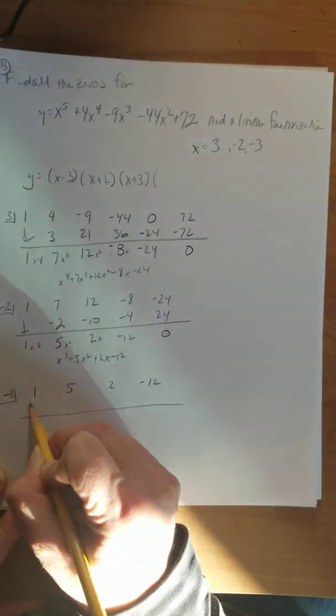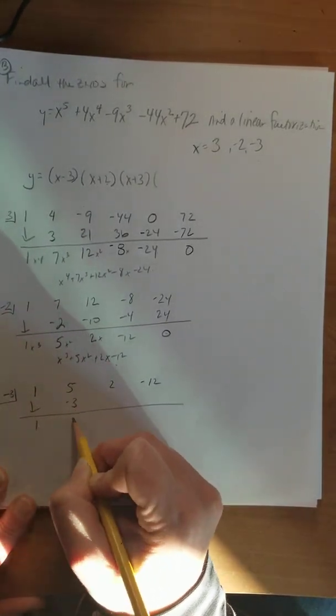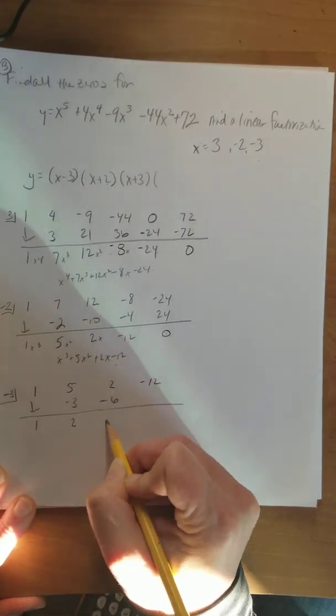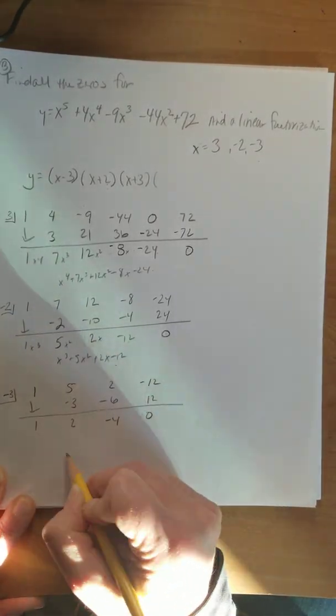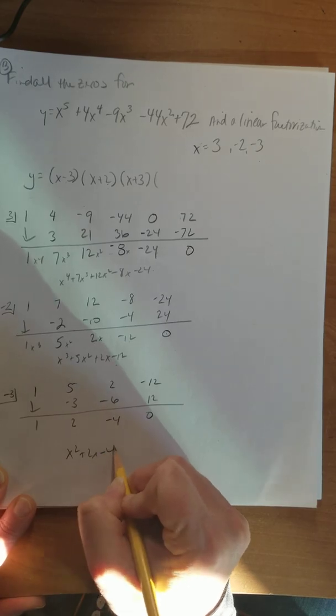All right, drop the 1 down, negative 3. Add down, that's 2. 3 times negative 2 is negative 6. That's negative 4. That's 12. That's 0. It's going to be x squared plus 2x minus 4.